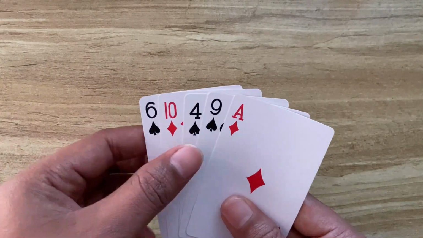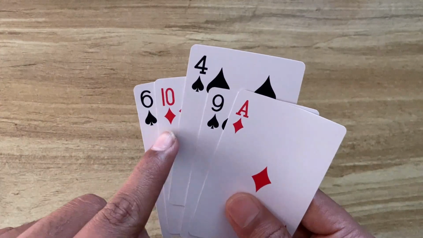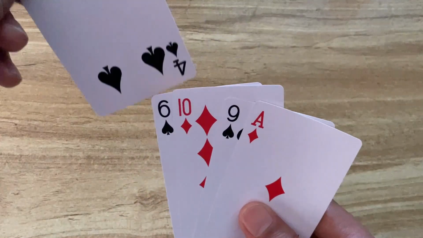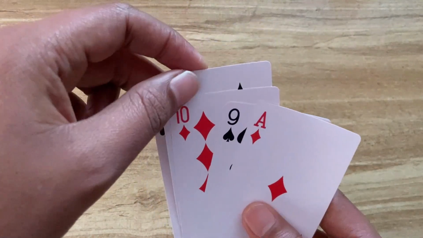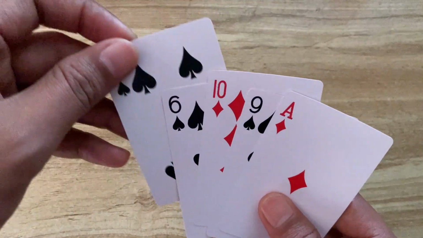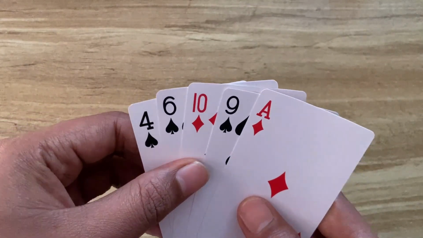Now we will take the 4 and check it with this one. If it is less than it, we will move this here. If it is less than this also, then we will move it here. So you can clearly see that 4, 6 and 10 are sorted.